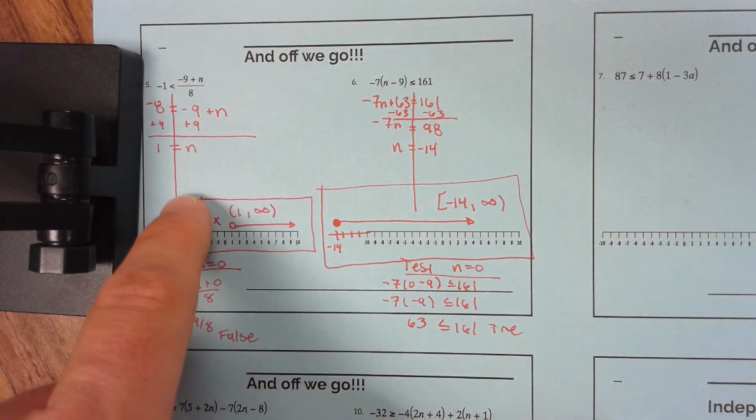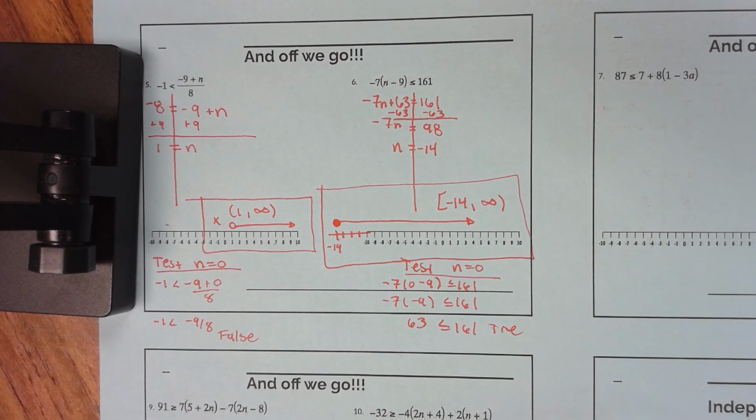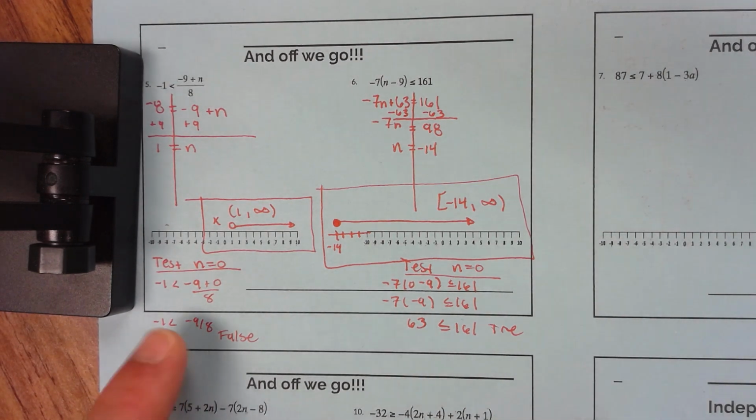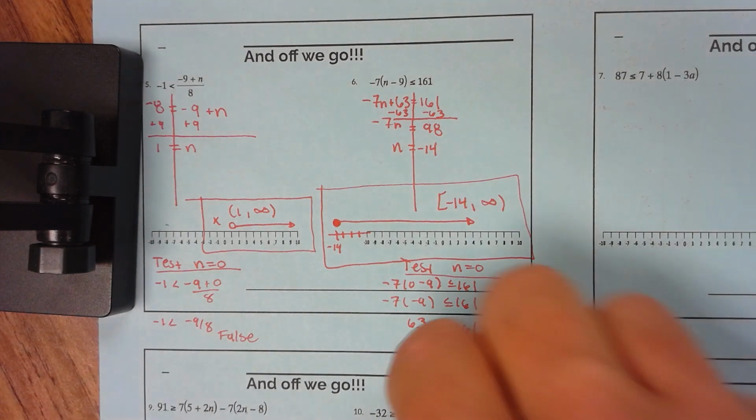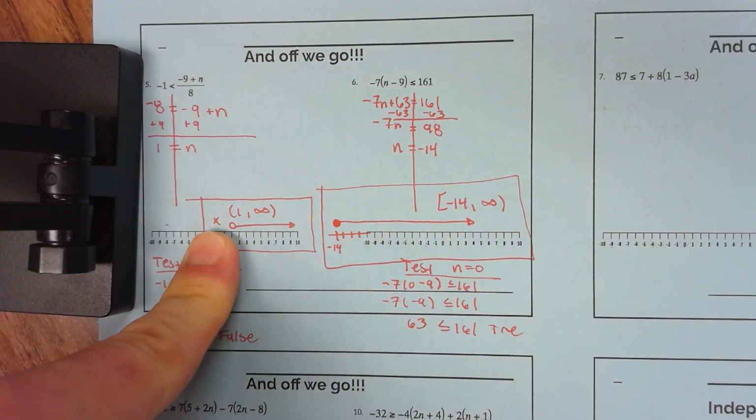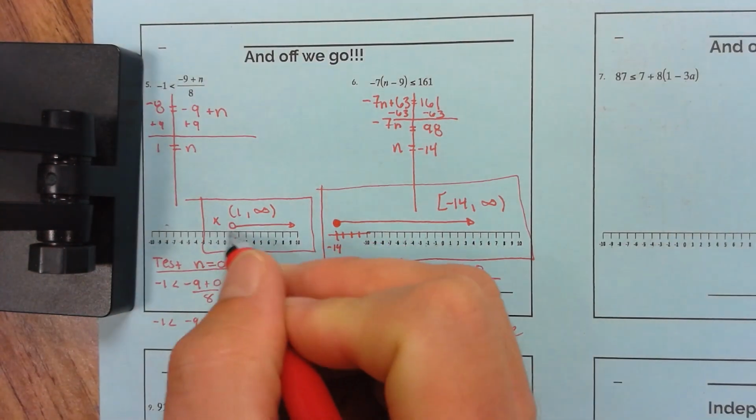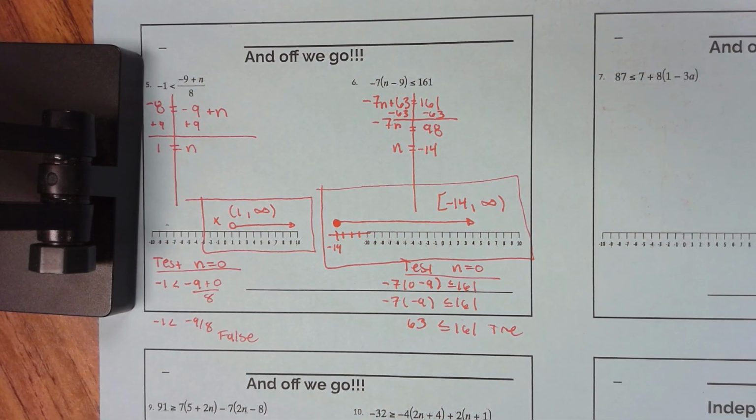So after getting the anchor point, as I look up on the board, we're all getting the anchor point perfectly. And that ends up being 1. When I test 0, I end up getting that -1 is less than -9/8. That's like -1.125. That is false, right? Negative 1 is actually bigger than negative 1.125. So since that's false, that's why I put an x there. That's telling me 0 made that false. So don't shade towards 0. Instead, I shade the other side of the number line, which are the numbers that are greater than 1.